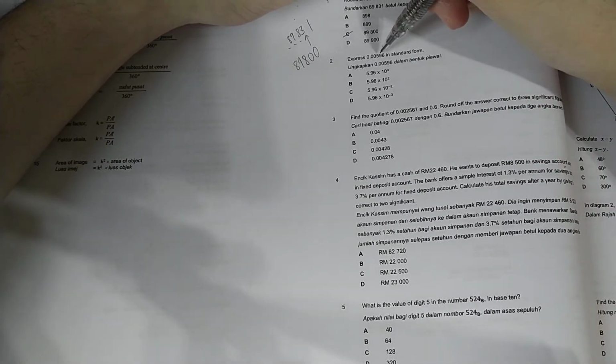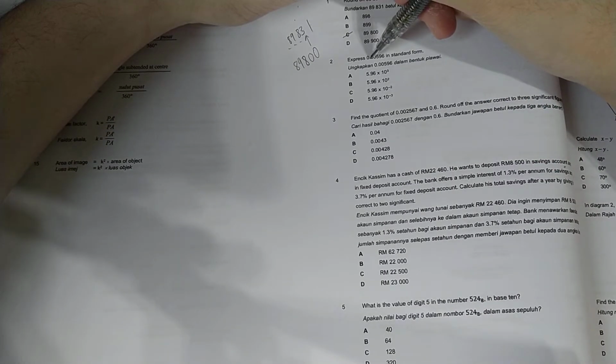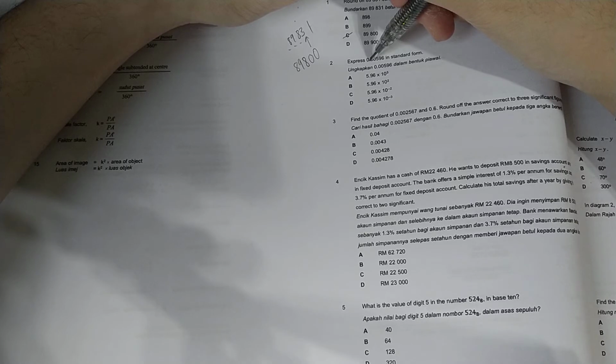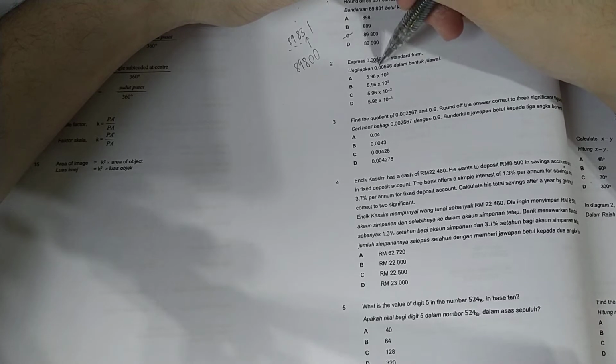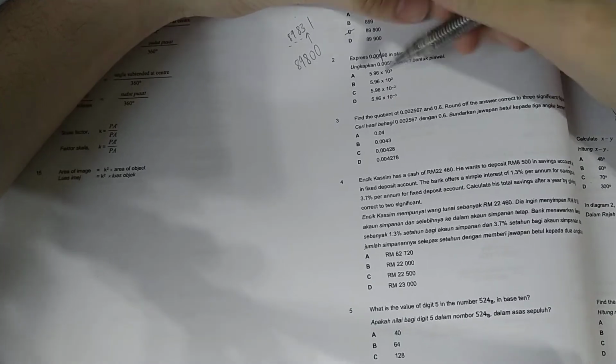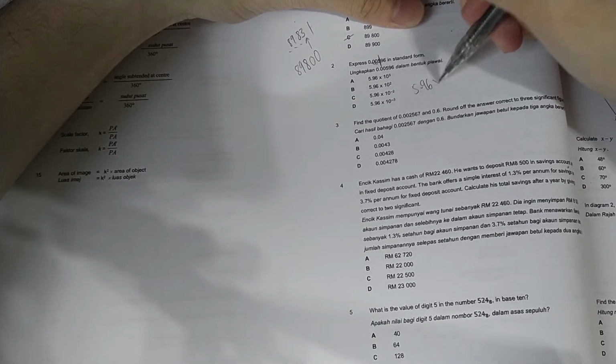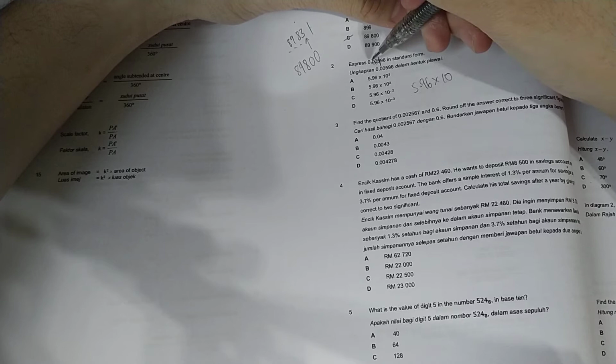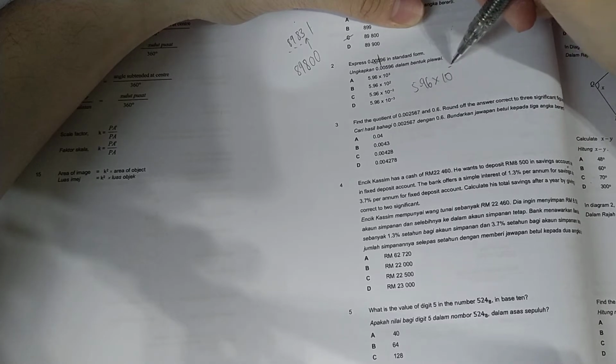Number 2, express 0.0596 in standard form. Okay, how to write in standard form? Standard form means in front of the decimal point, there should be 1 digit, and the digit cannot be 0. It means that you are moving the decimal point forward. How many times? You move until it becomes 5.96. So it's actually 5.96 times 10 power negative 1, 2, 3. Yeah, negative 3.